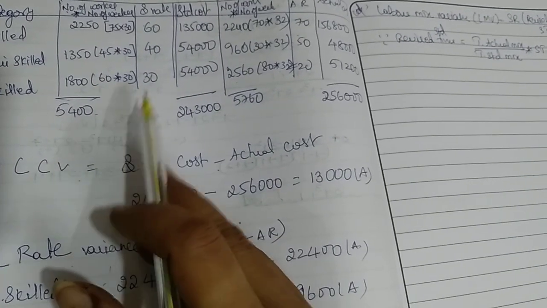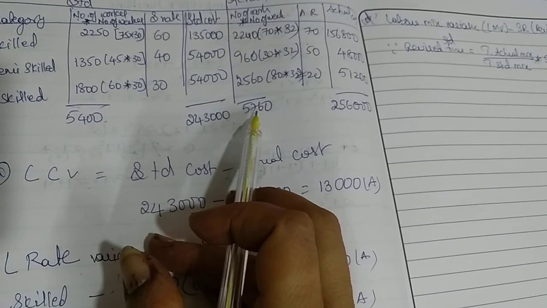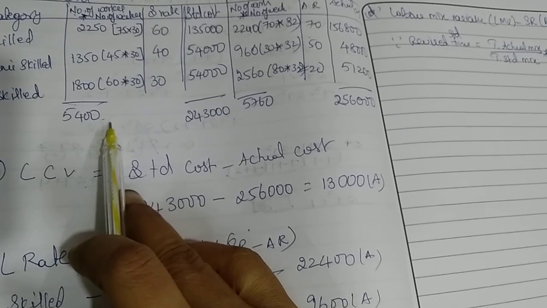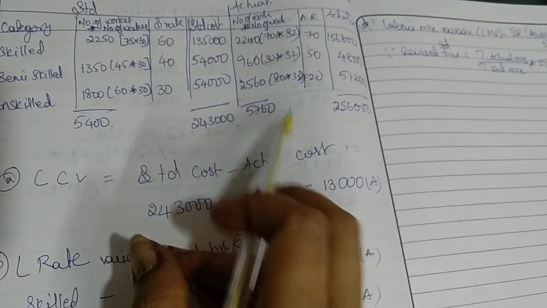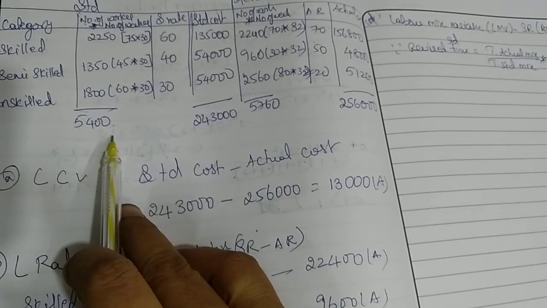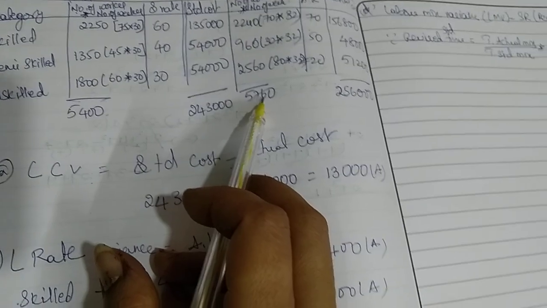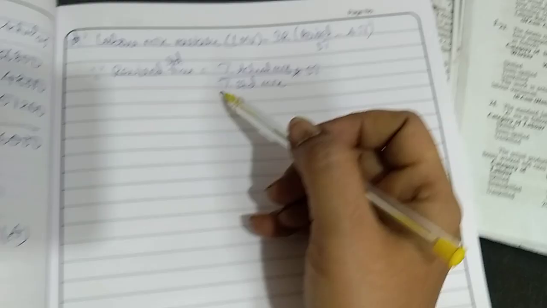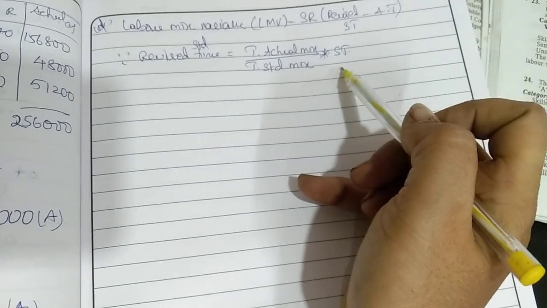Something I have to equalize. I can't equalize this 5400 to this one, but I can equalize 5760, and the standard data I can convert into the actual data, because this is the one which has actually been incurred. So I can't go back here, but I can come here. So that's why my standard data has to be converted here. So the formula for the revised is total actual mix divided by total standard mix into standard time.